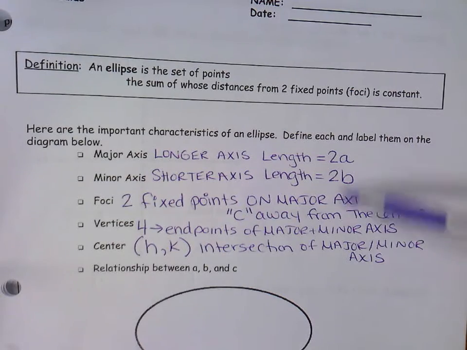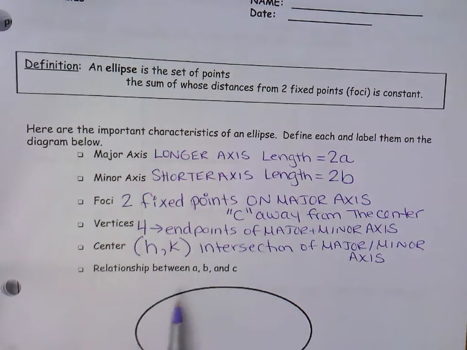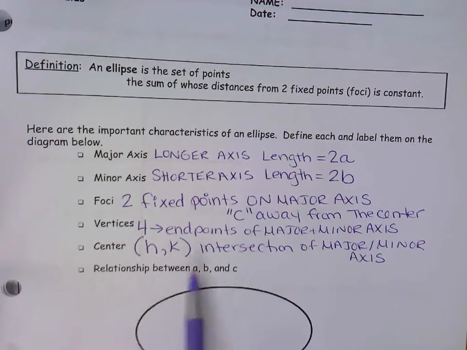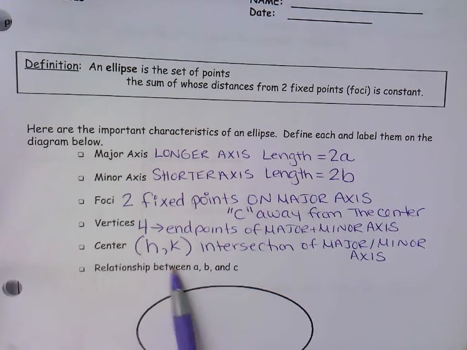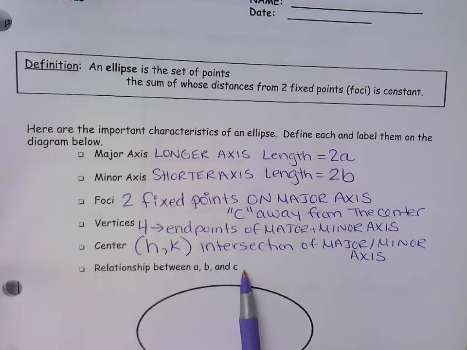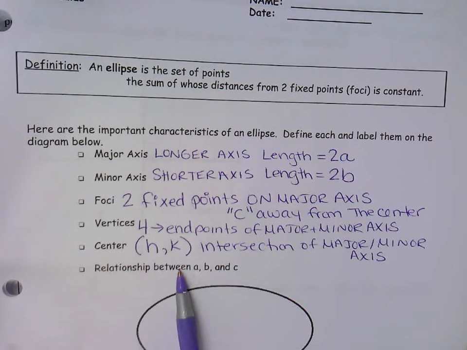And that's all the information that I need to give you before we try graphing one of these. Then I'll come back in a minute and prove the relationship between a, b, and c. There's a Pythagorean identity, so that if you know a and b, you can find c, or if you know b and c, you can find a. So you only need 2 out of those 3 pieces.